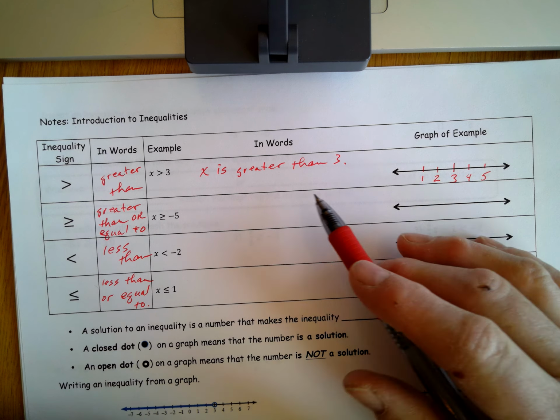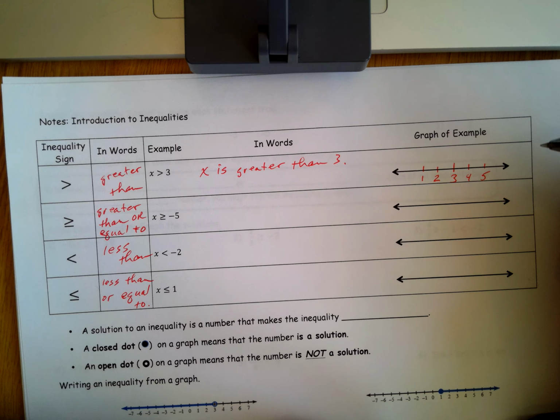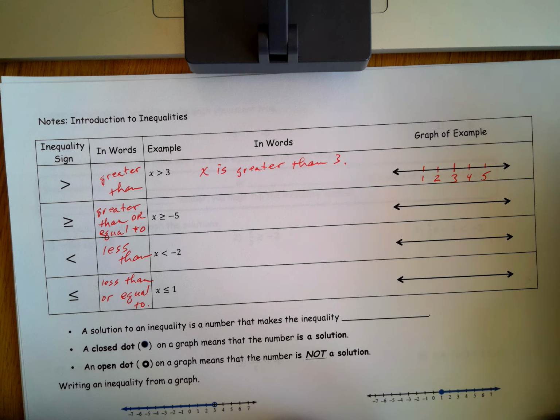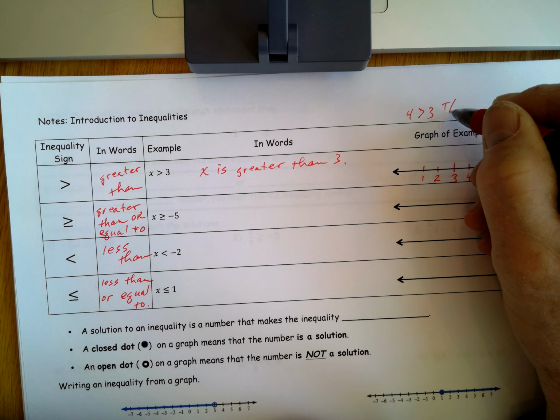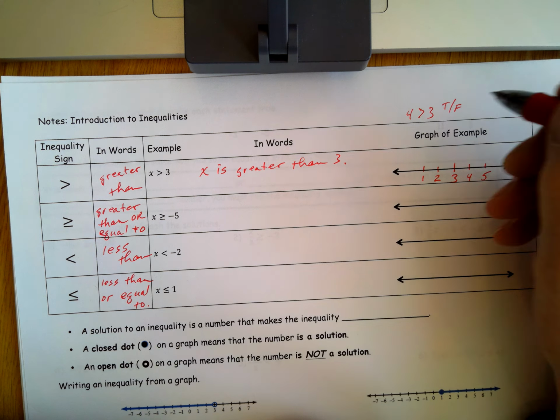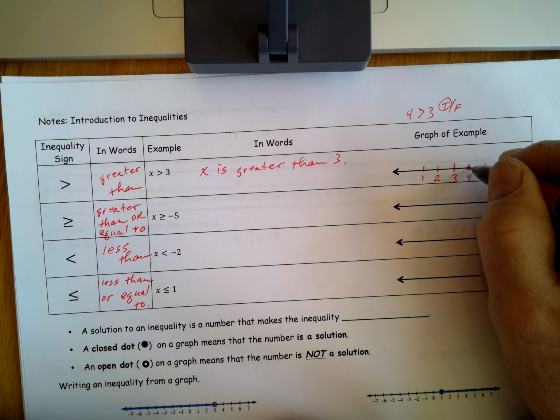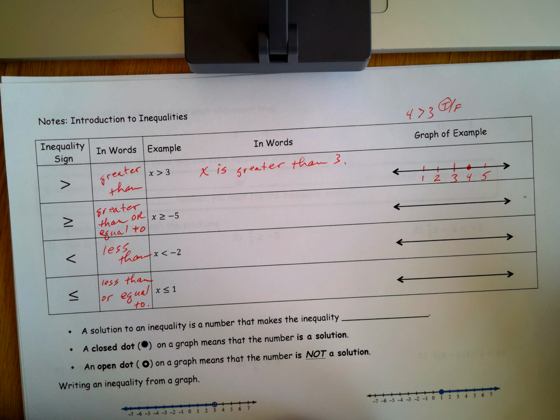So what does it mean x is greater than 3? Well, what if we take the number 4 and we write 4 is greater than 3? Is that true or is that false? That happens to be true. So 4 is a solution.